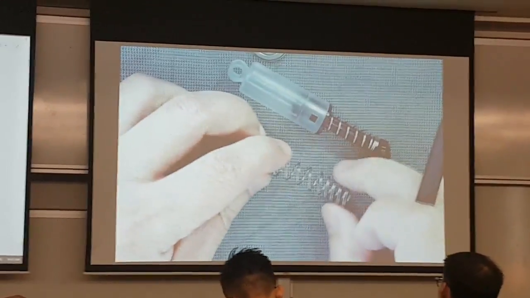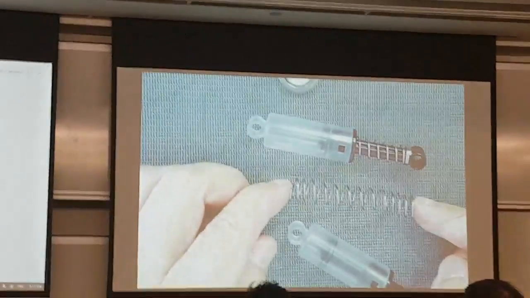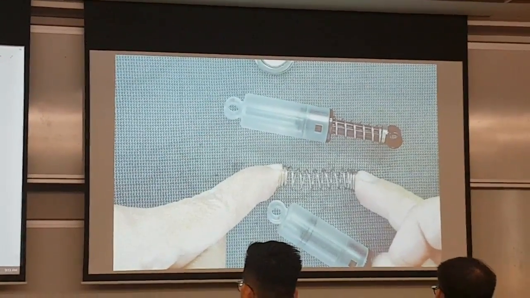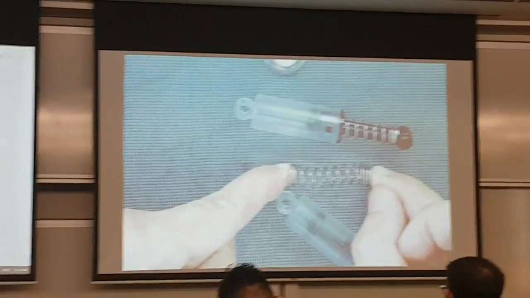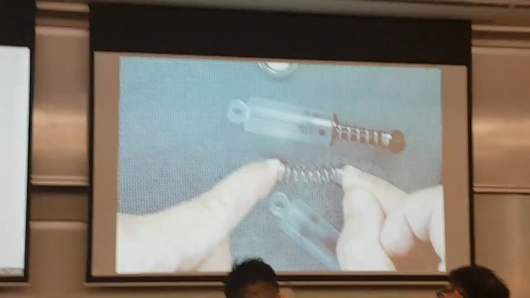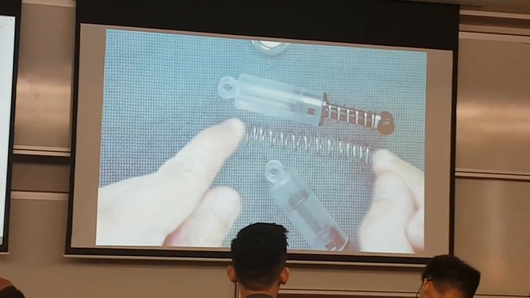So I bought two, and I took out the spring. Again, the spring, if you were to press on it, you can see that there's forces acting on my finger. No matter at which stage of compression, there's always a force acting on it.